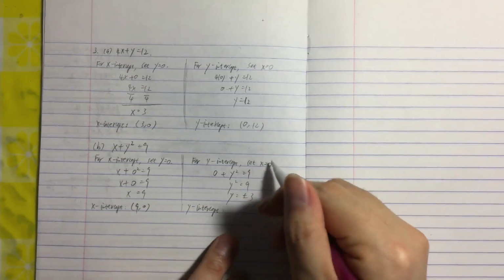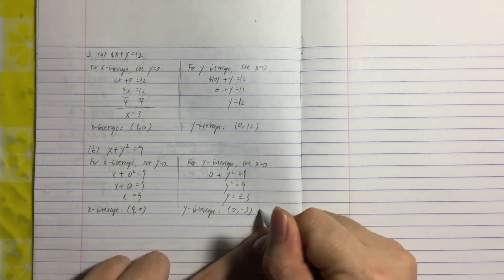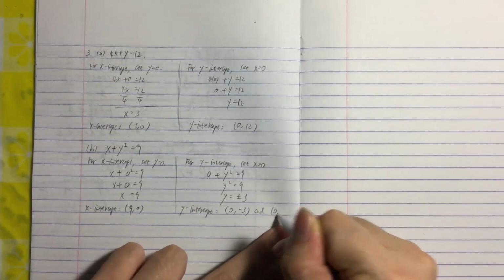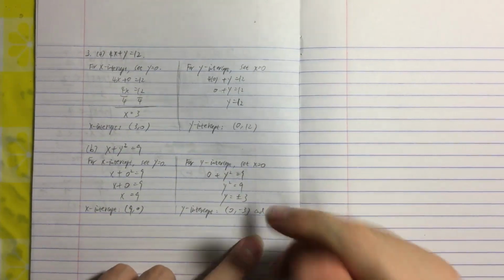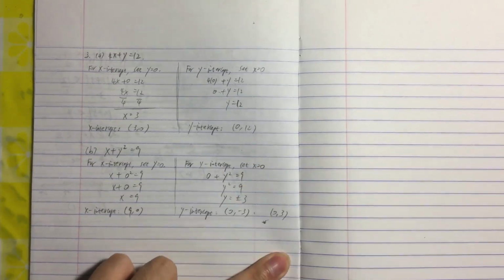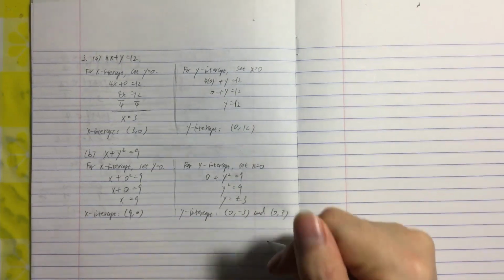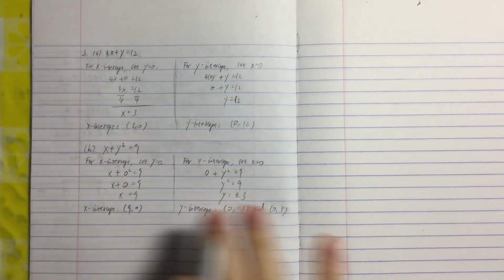For the y-intercept, here x is always 0. So we get (0, negative 3) and (0, 3). Those are the y-intercepts. That's the answer for part B.